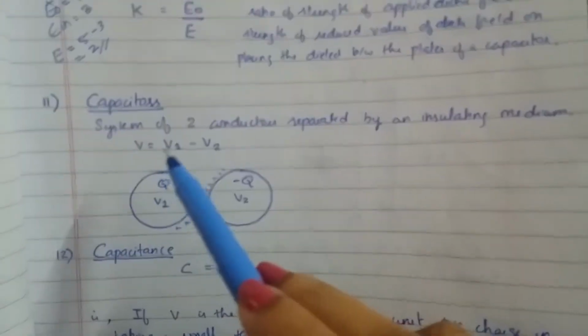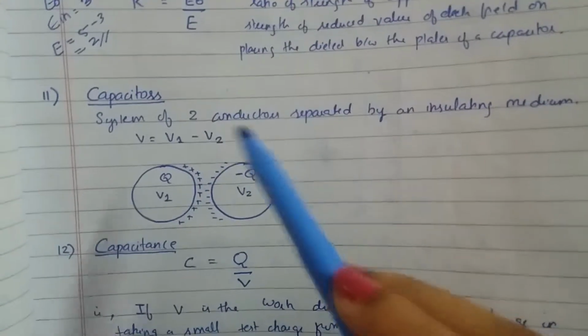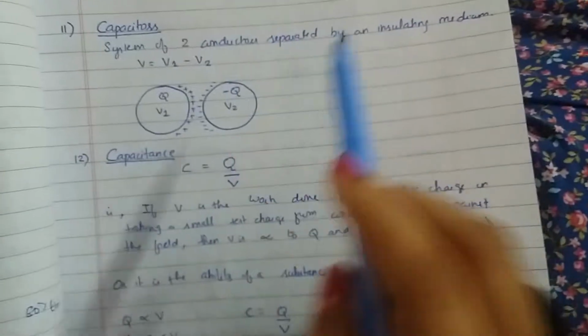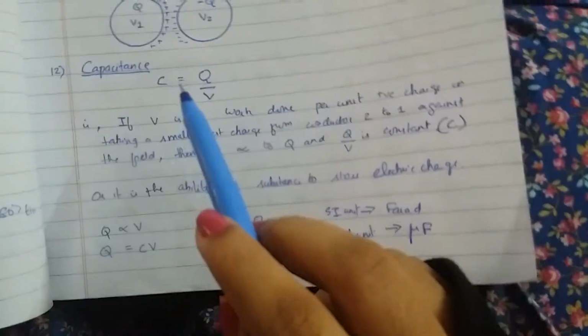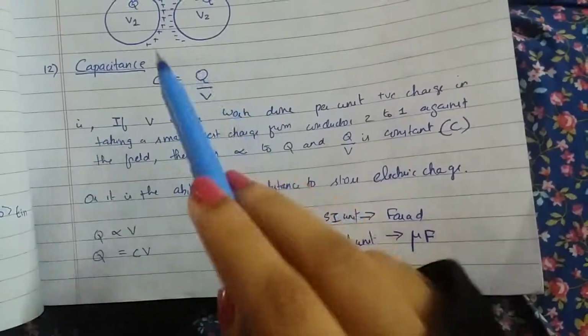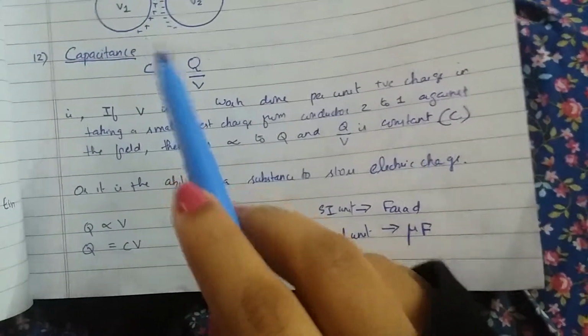And the equation is V equal to V1 minus V2. That is the equation of a capacitor. Just to know what capacitors are, okay? Now capacitance. C equal to Q by V. How did we get this? Let us first understand what capacitance is.